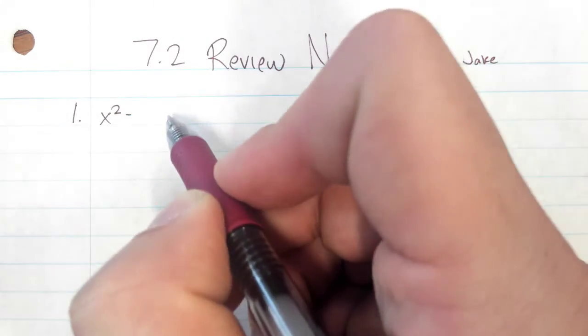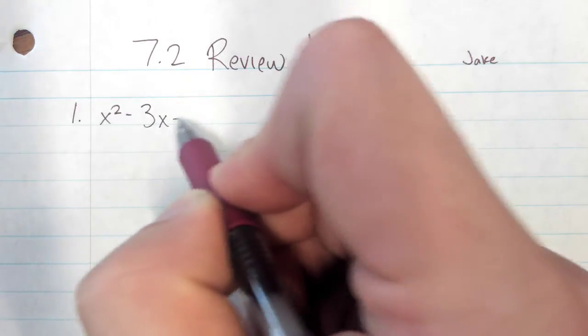All right. So we're just going to do a few examples. I think I've got about 8 of them that will work together. You'll really want to pay attention, especially to the last one, because you haven't quite seen one like that yet. So first one, we're going to do x squared minus 3x minus 18.